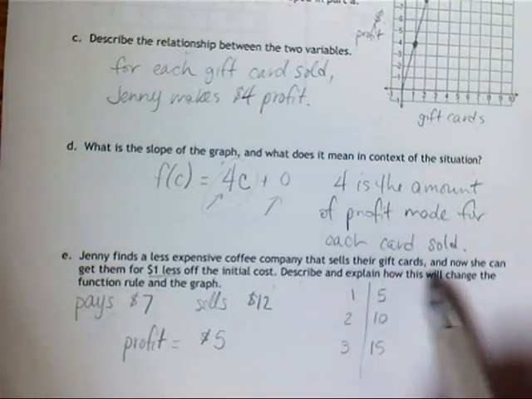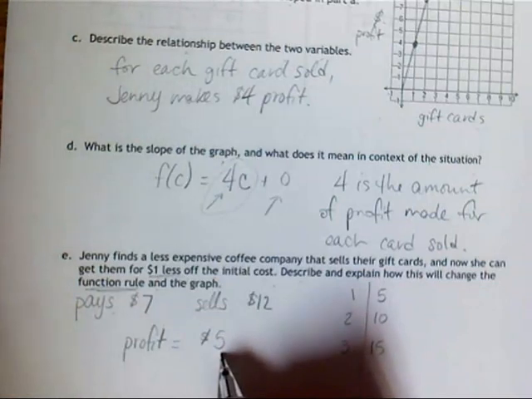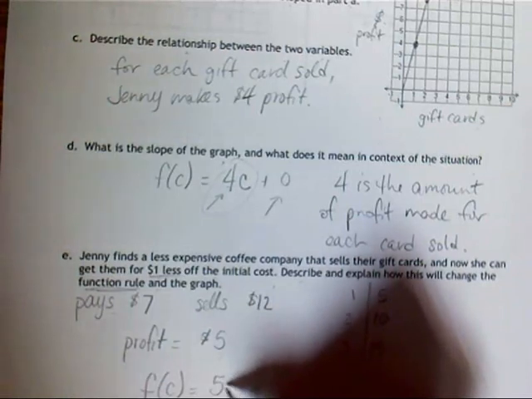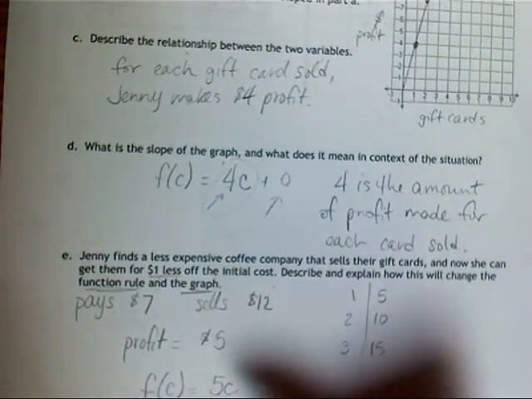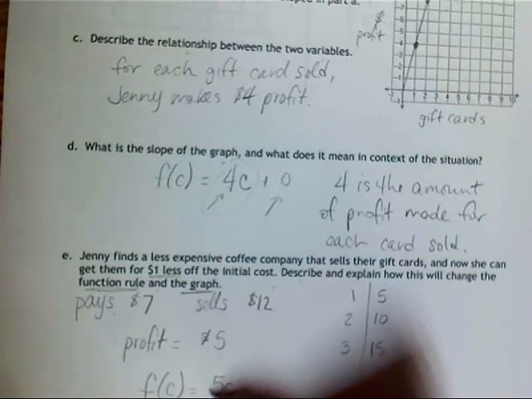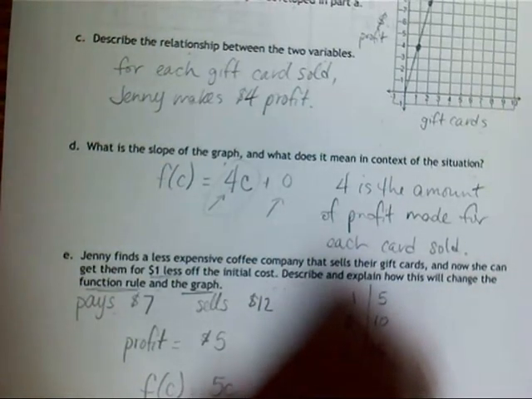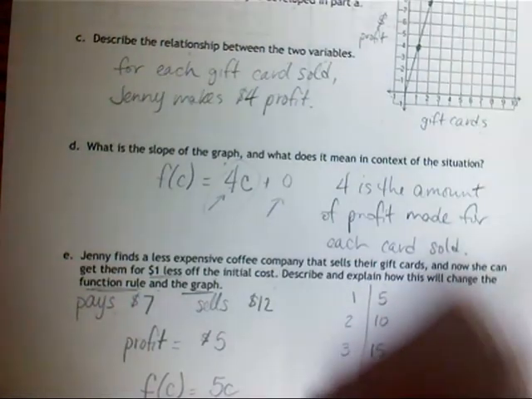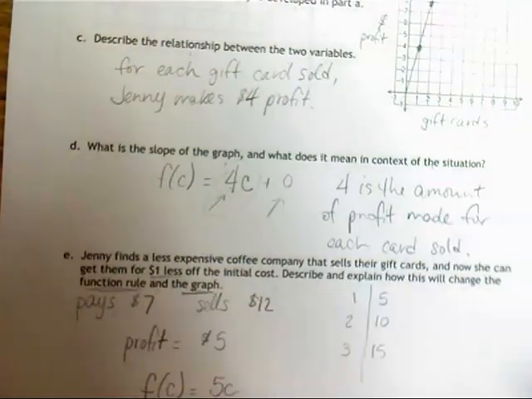So what's going to happen? How will this change the function rule? Well, instead of 4, the profit is 5. So the function rule would look like this. Instead of 4C, it's 5C. The graph, since the profit is more, the slope is a bigger number, so my graph would be even steeper because I'm making money faster, right? Graph would be steeper. And if we're in sales, we always want those steep graphs, right?